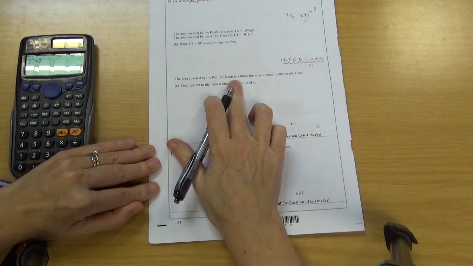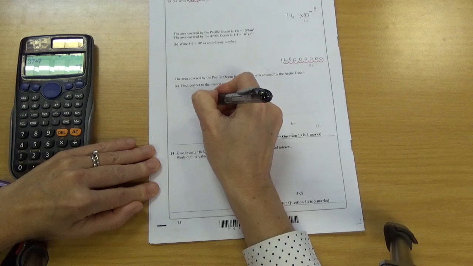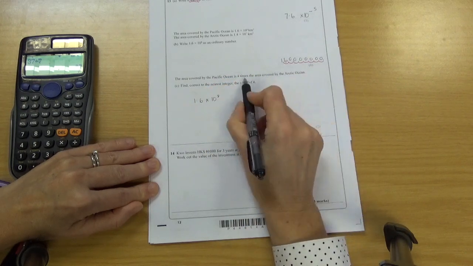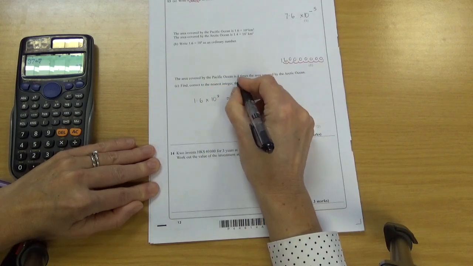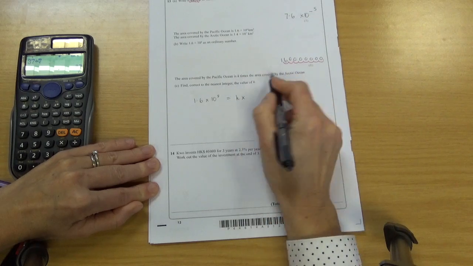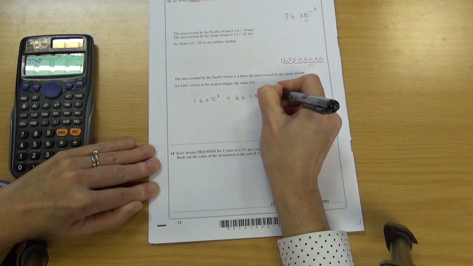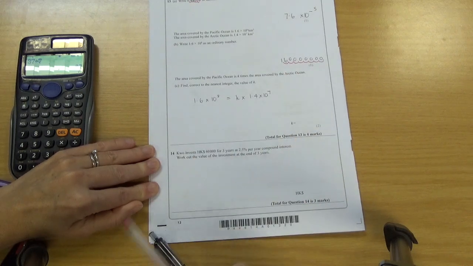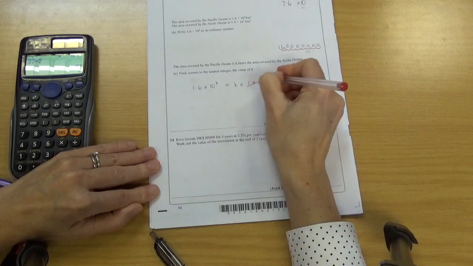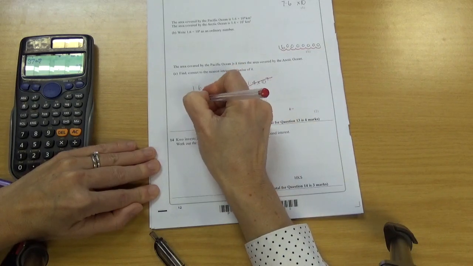So the Pacific Ocean is 1.6 times 10 to the 8 equals K times the Arctic Ocean, 1.4 times 10 to the 7. We want to work out K. Opposite of multiplying is dividing.